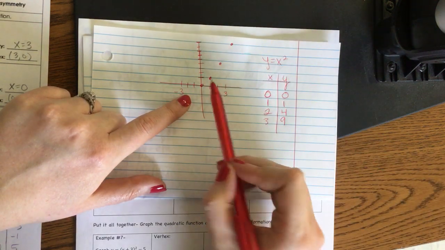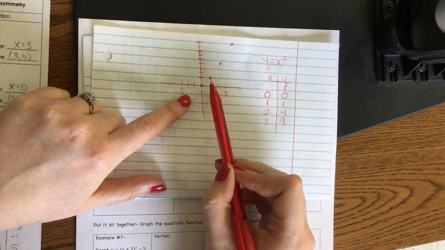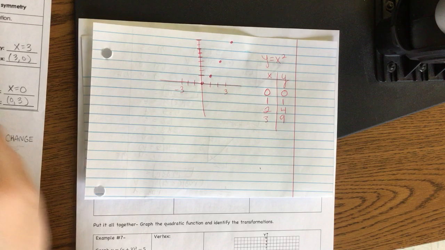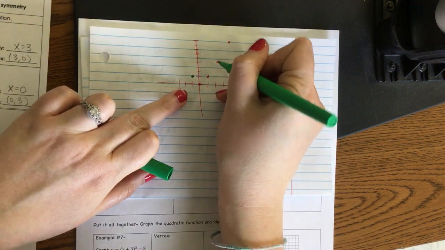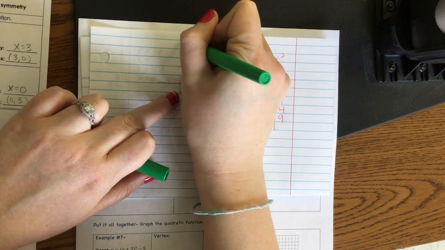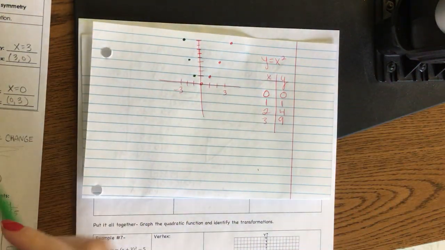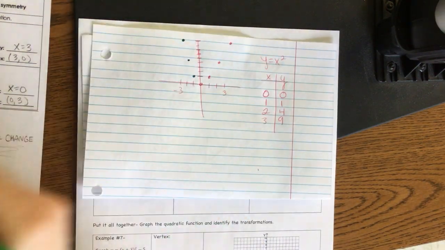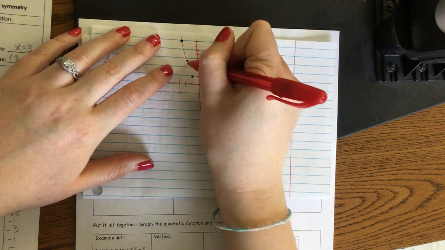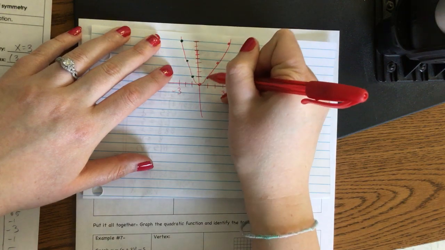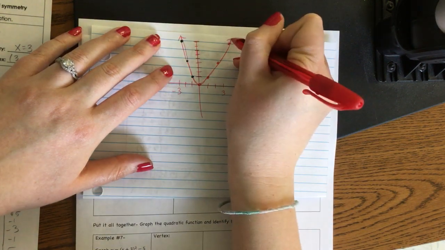So we know that parabolas are symmetrical, right? So these points, I can put them in a different color. These points are going to get reflected over on the other side. But what's cool about this function is that the rate of change happens in a pattern.